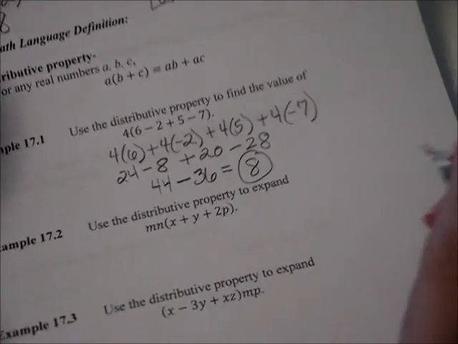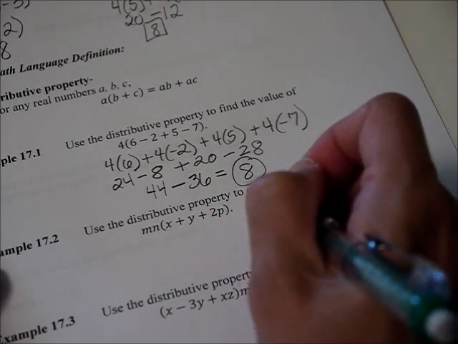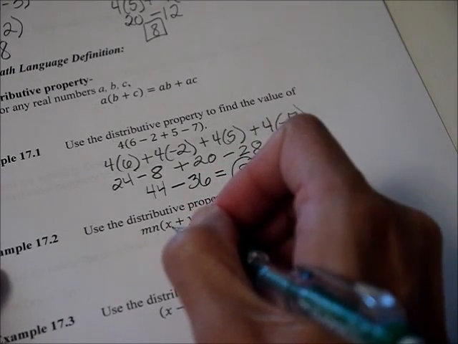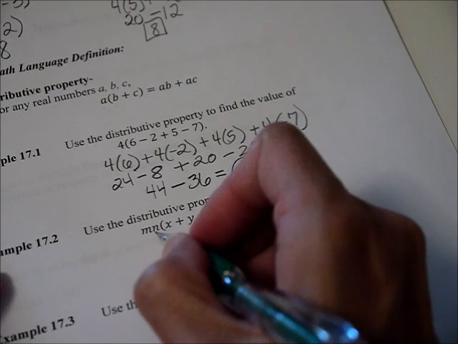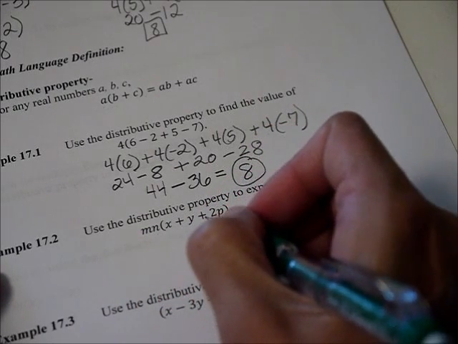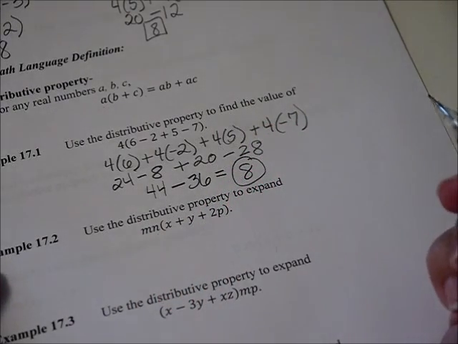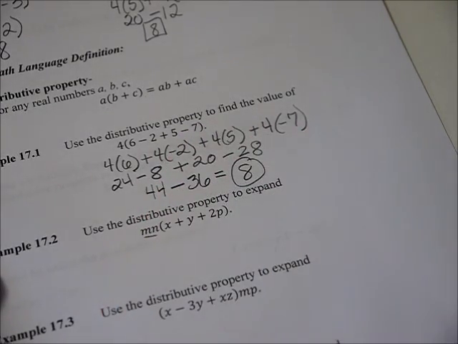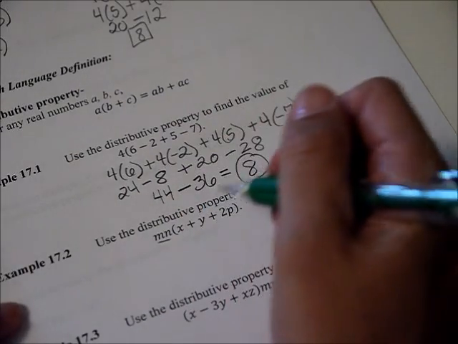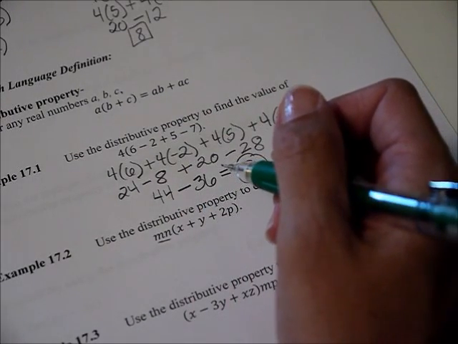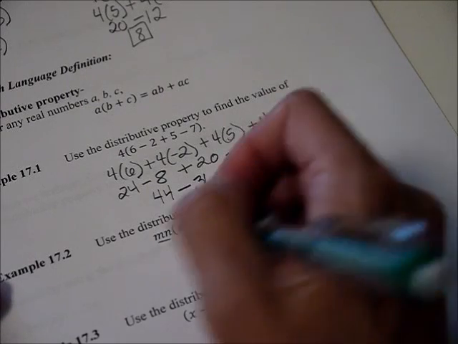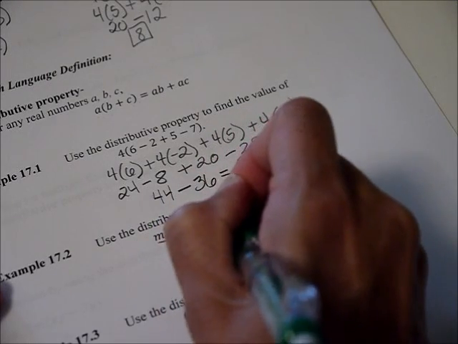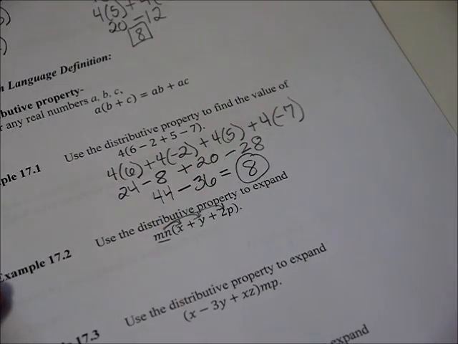Okay. Example 2. Use the distributive property to expand mn times the quantity. This is how we say that. Mn times the quantity x plus y plus 2p. Phew. Okay, so all we're going to do is distribute this to everybody now. And when you multiply letters together, you do not need to put parentheses. So if we multiply, and a lot of times I do this little thing, have an arrow to everybody, if you can see that.